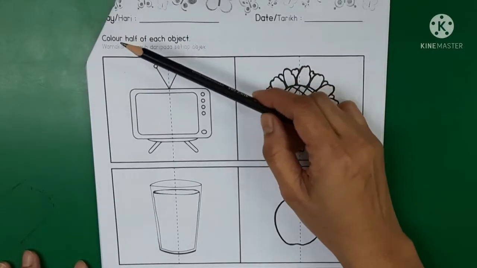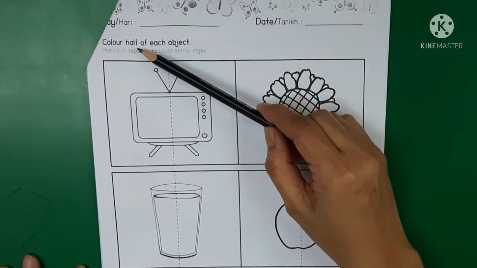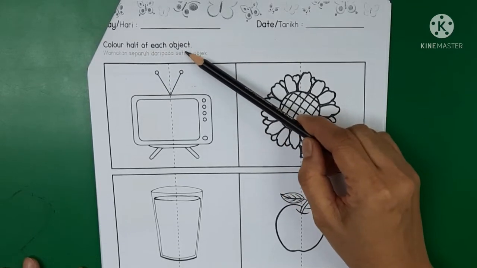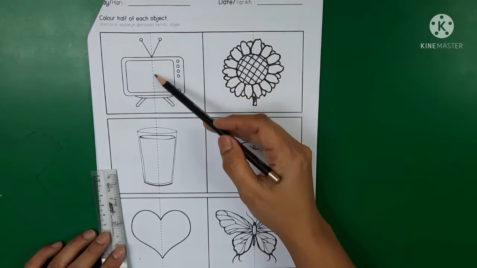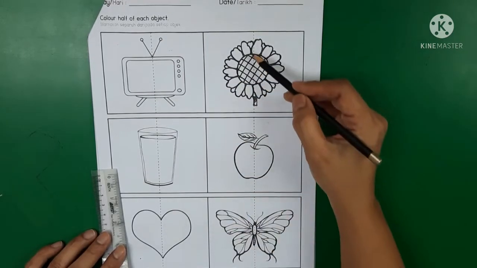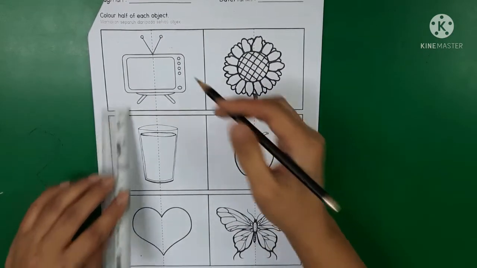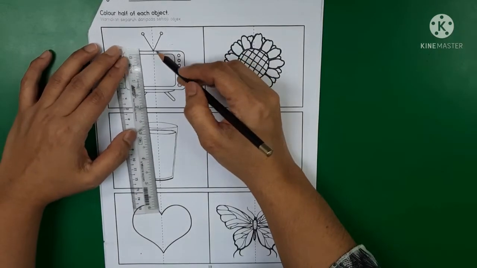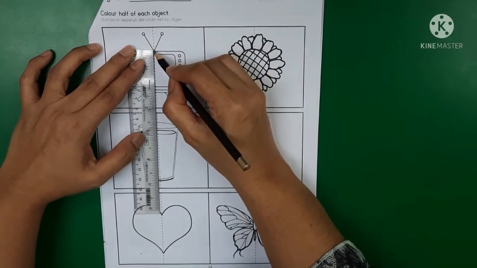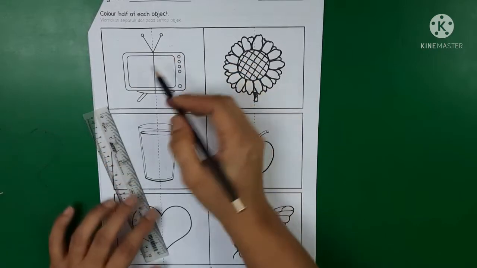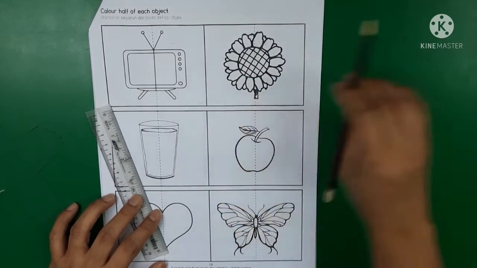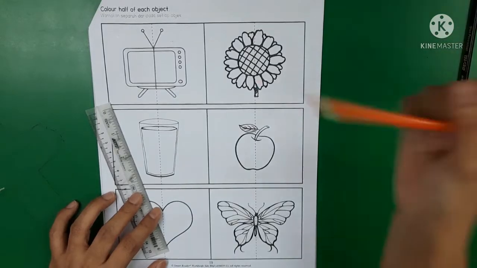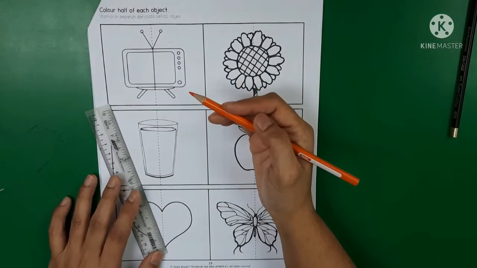Read the instruction with me. Color half of each object. Now, you can see the symmetrical line on all of these objects. Okay, let's trace the symmetrical line first. See, both of the objects are of equal size. So what we're going to do, we are going to color half of each object.